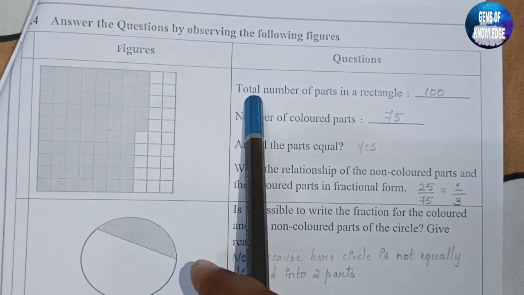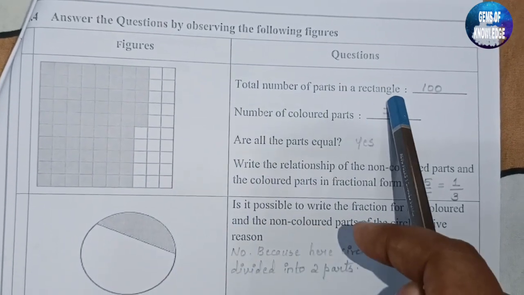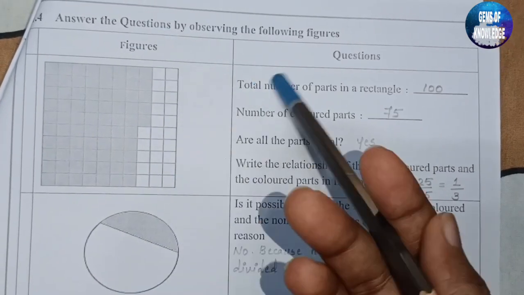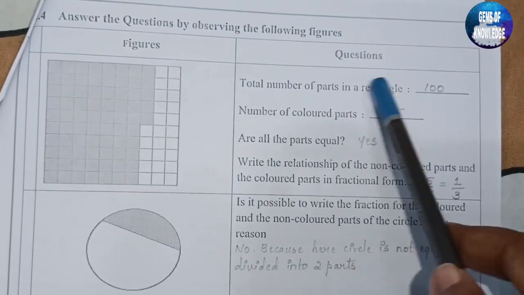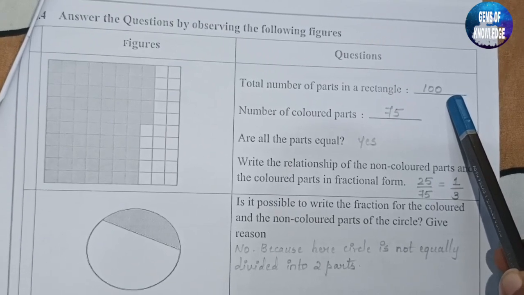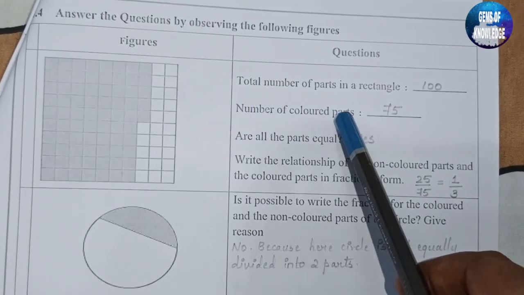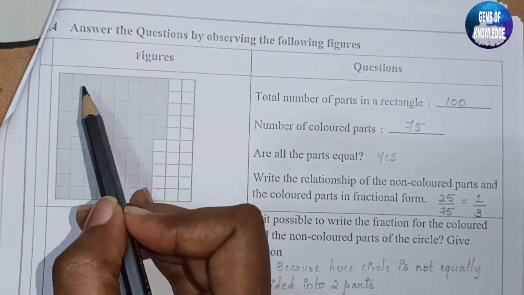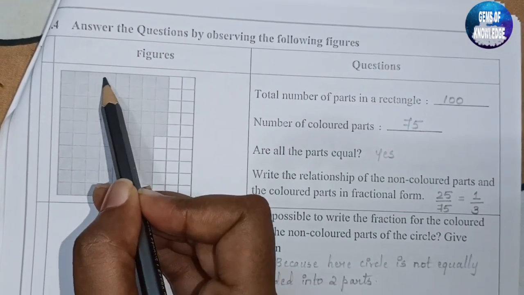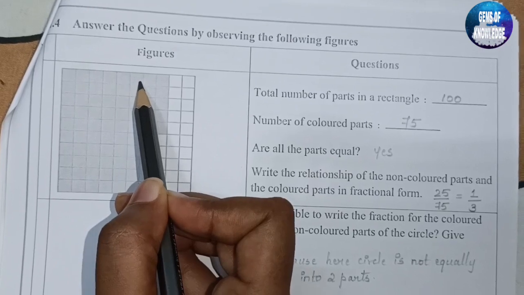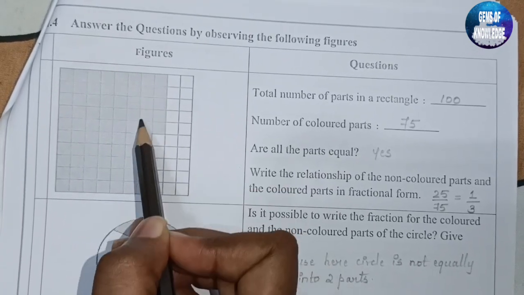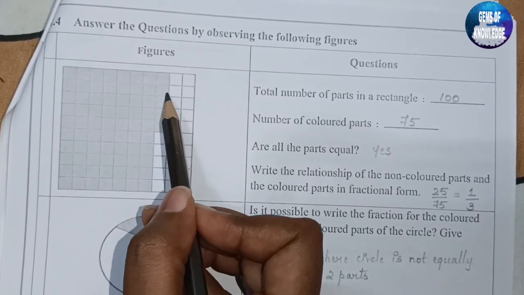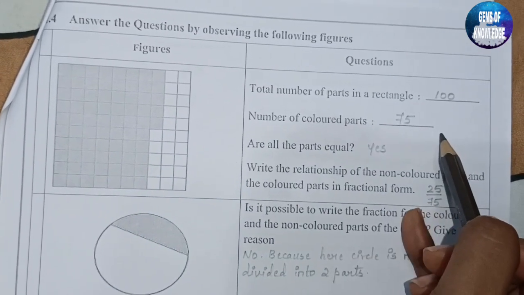The first question is: total number of parts in the rectangle. How many parts are present in the rectangle? As I told you, this is 10 into 10, so it will be 100. Next, number of colored parts. In that 100, how many are colored parts? You can count it. You can see here 1, 2, 3, 4, 5, 6, 7 columns are there. 7 into 10 is 70, and here 5 are there, 1, 2, 3, 4, 5. So totally it is 75.